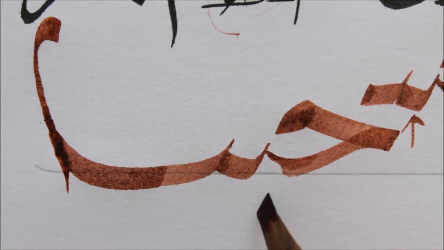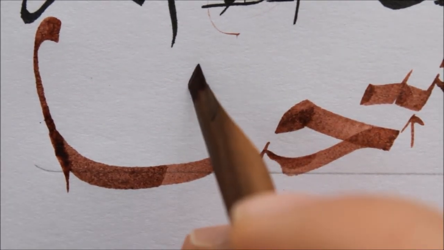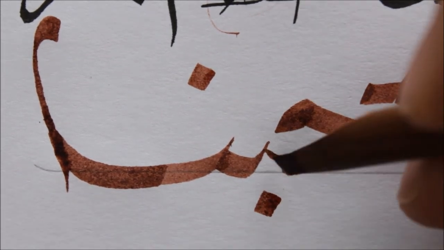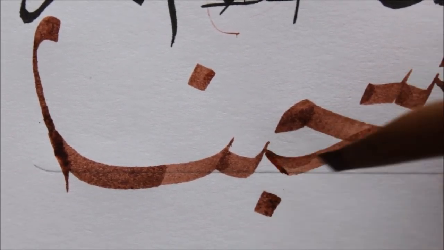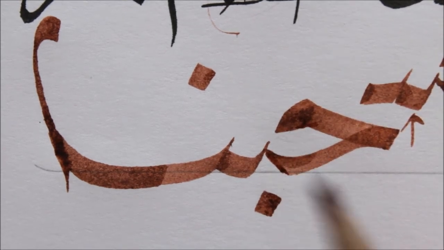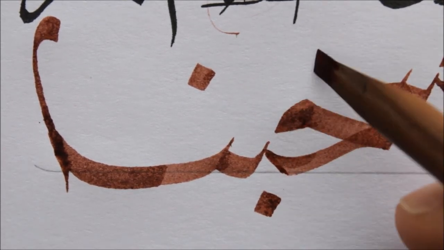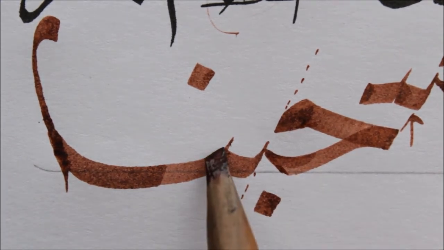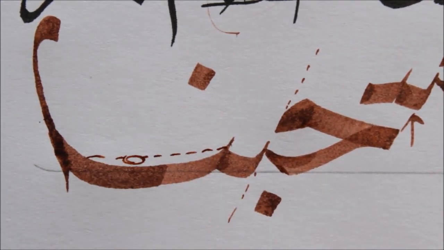So here we could write hubbuna, or love. You could fix this spot to make it look nicer here and here.